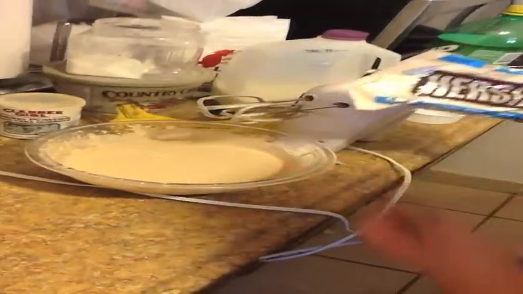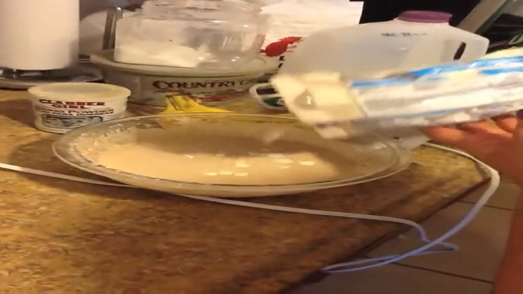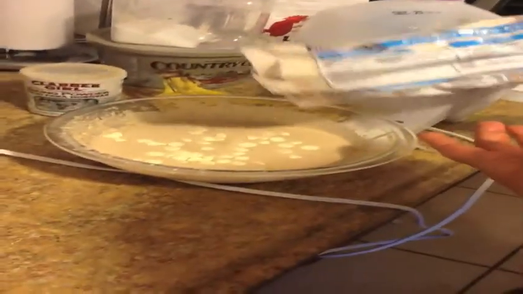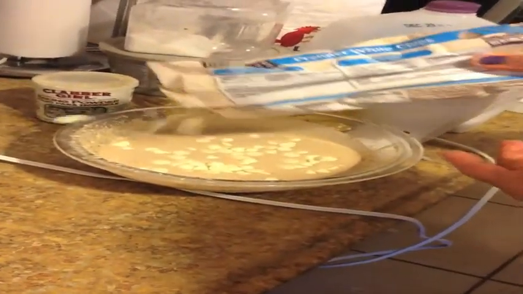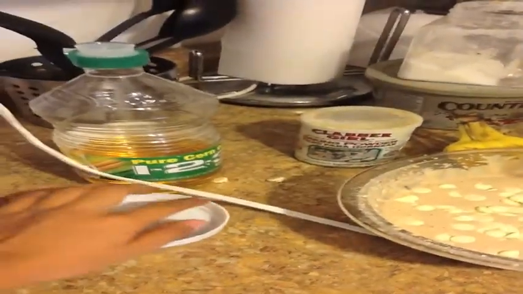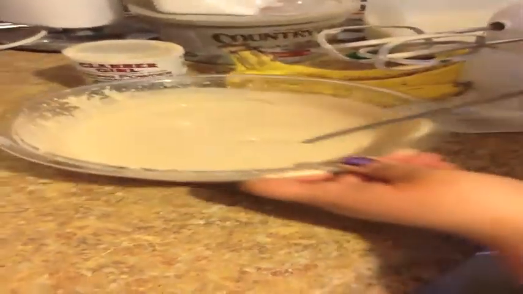Alrighty, so okay. I'm going to put the chocolate chips. The chocolate chips. And they're not coming out. Ooh, white chocolate. I wasn't expecting that. Yummy. It's going to be delicious. Alrighty. Let me eat this one. Okay. And then this one up here. And we just mix that. It's good. Alrighty. And then we're going to put bananas.